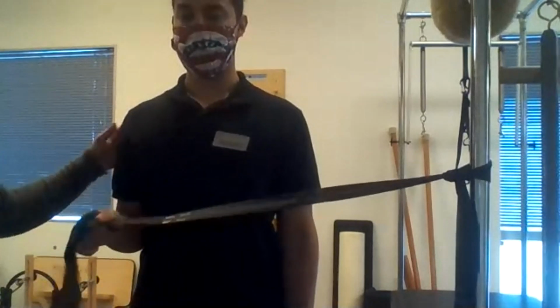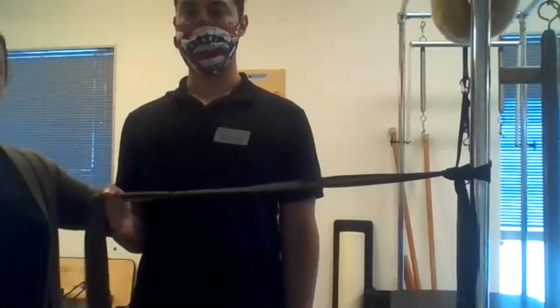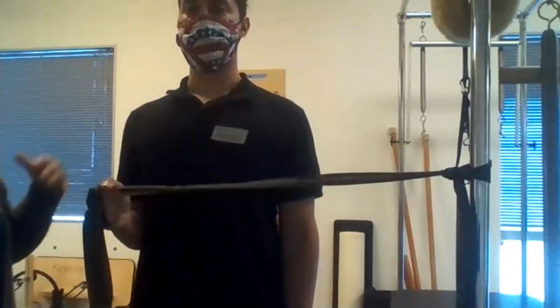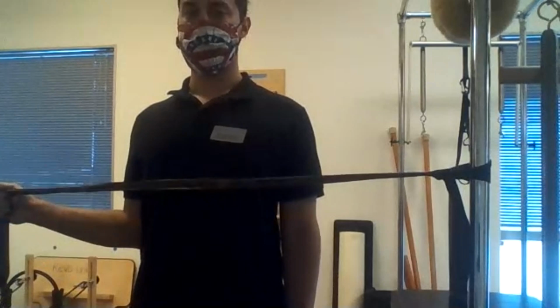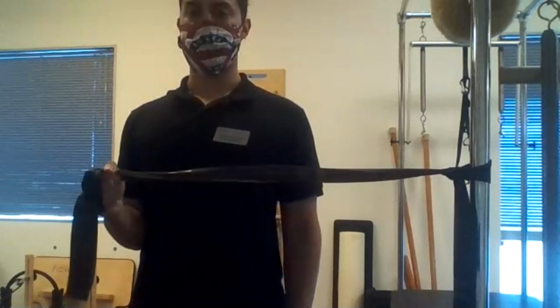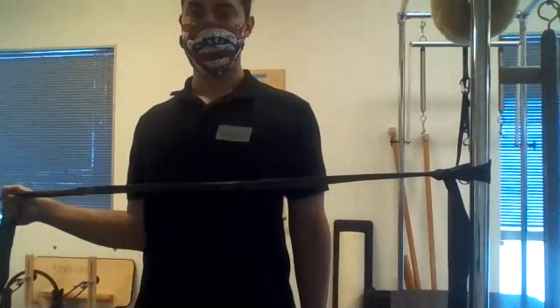Before he does anything, he's going to squeeze his shoulder blades down and back so that it's anchoring his blade against his back. Great. So now he's in a nice neutral posture. And then from there, he's just going to rotate that arm out to the side and then slowly bring it back to neutral. Good. And his elbow should be at about 90 degrees.